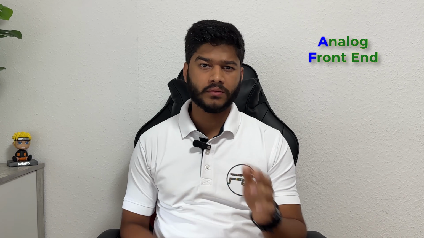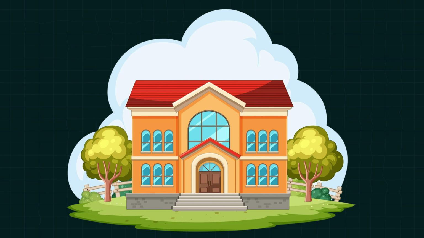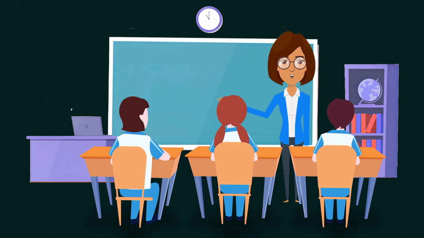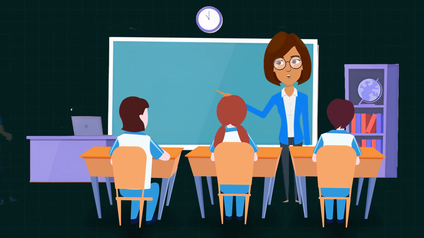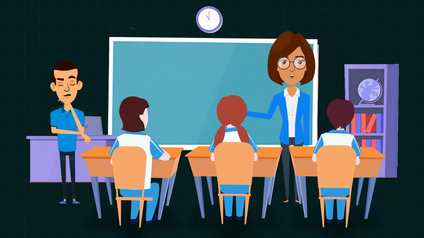Now, let's see what is an analog front end, or AFE for short. It is also called a BMS IC. Let's understand by the help of an analogy. I guess we have all attended school, where as a student, we sit in a classroom, the class teacher teaches and monitors us. But we also used to have that snitch class monitor who tells all our secrets to the class teacher and runs behind him.